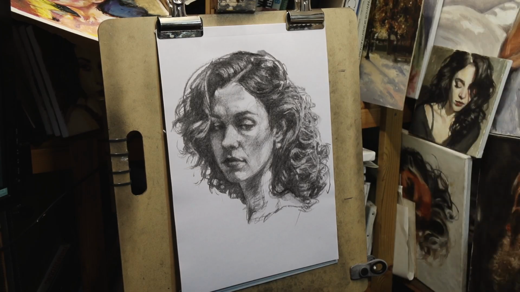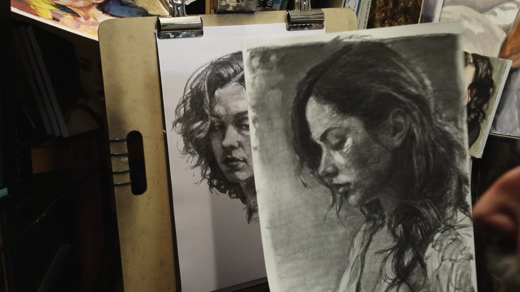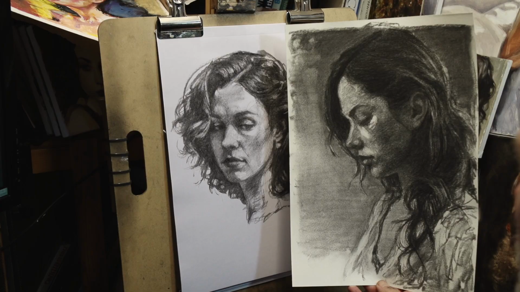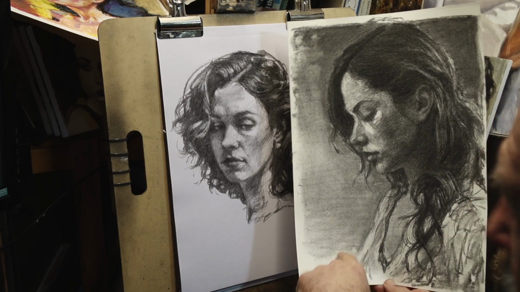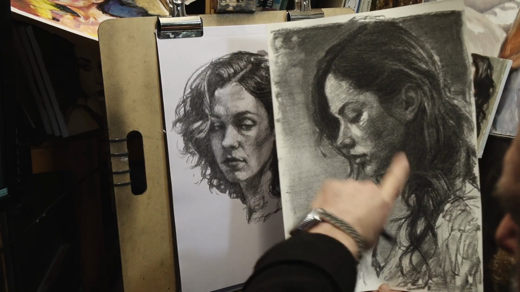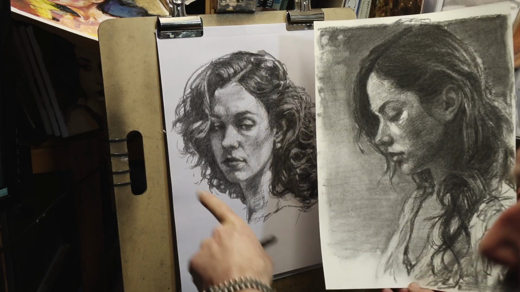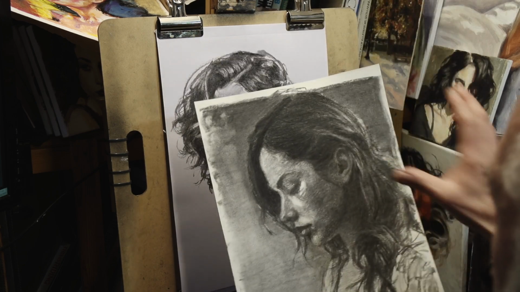Let me just reach for the one from the other day and show you what I mean. There. So, the density thing. Paper is really the reason for this working like this. One of the consistent things for me to consider is the width of the tonal range.